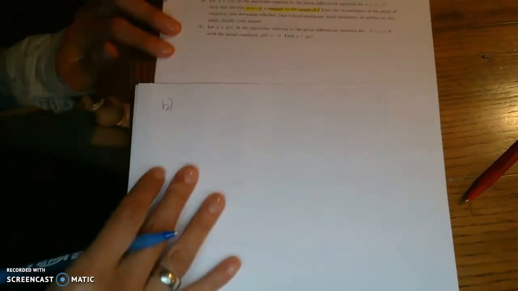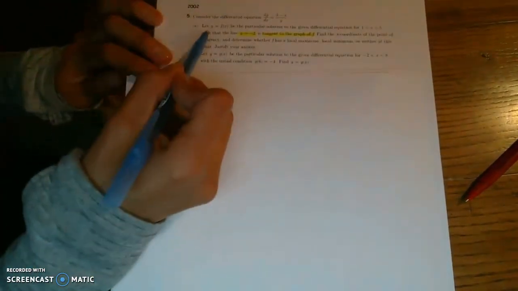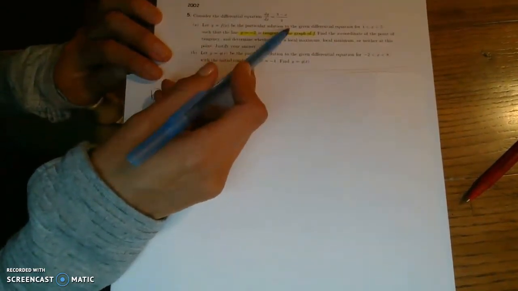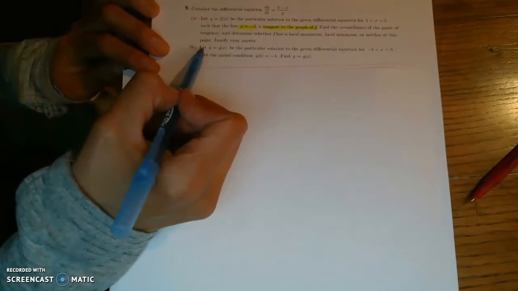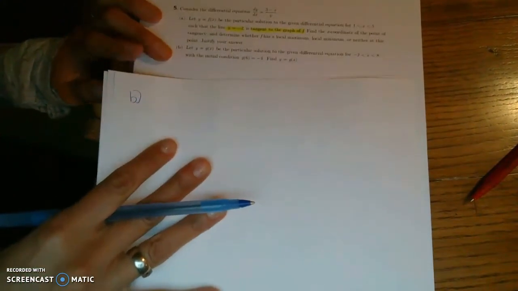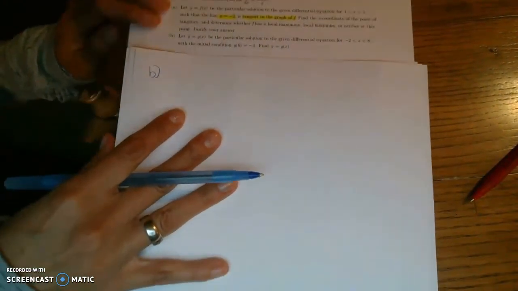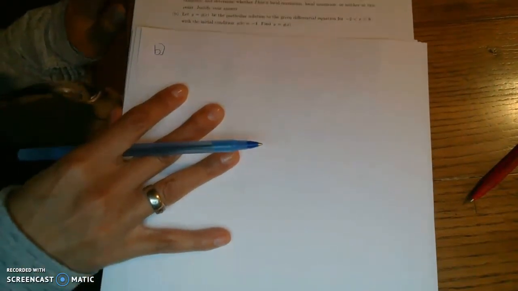Part B now kind of switches gears. So how do I know it switched gears? Here in part A it said let y equal f of x be a particular solution. Now part B says let y equal g of x. That's a different function with a different particular solution, but they're still using the same given differential equation. And now they're giving you a different domain of -2 to 8.